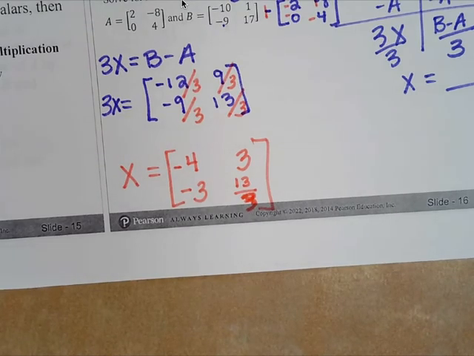That's it. Done for the day? That is all we're going to do today. We'll do matrix multiplication tomorrow. So you have part 1 in Pearson.